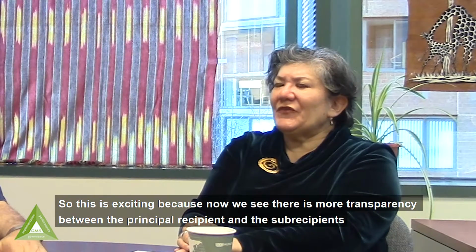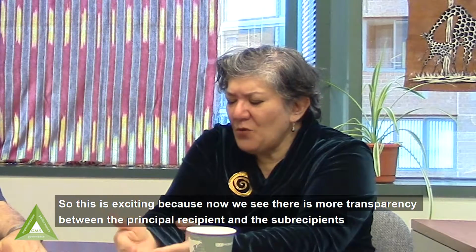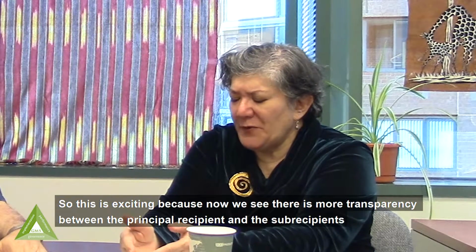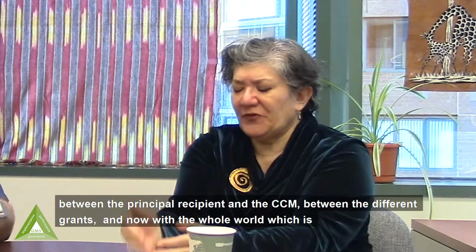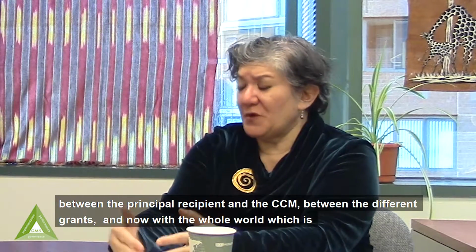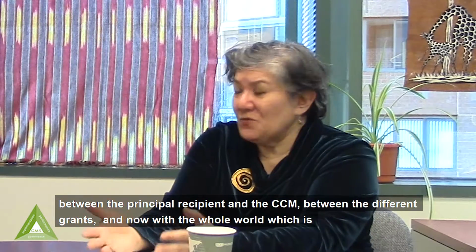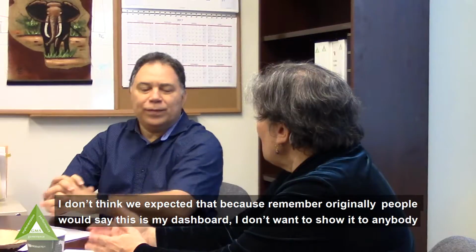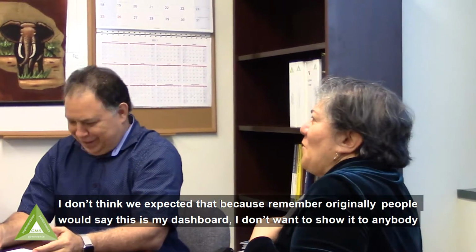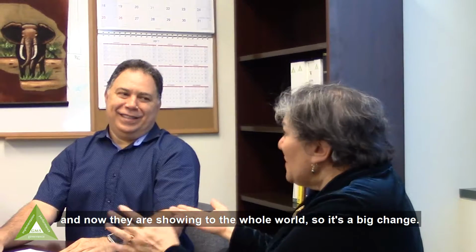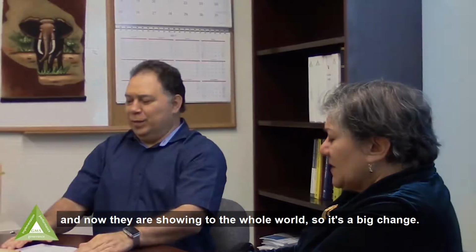And so this is exciting because now we see there's more transparency between the principal recipient and the subrecipients, between the principal recipient and the CCM, between the different grants, and now with the whole world, which I don't think we expected. Because remember, originally people would say, this is my dashboard. I don't want to show it to anybody. And now they're showing it to the whole world. So this is a big change.